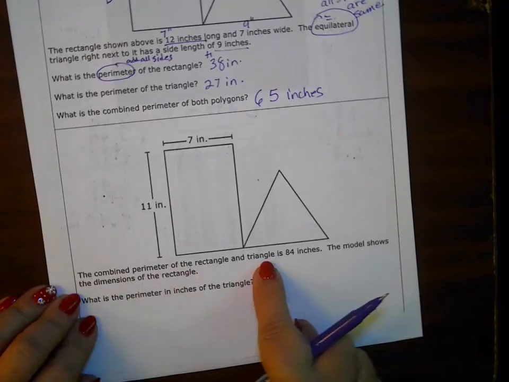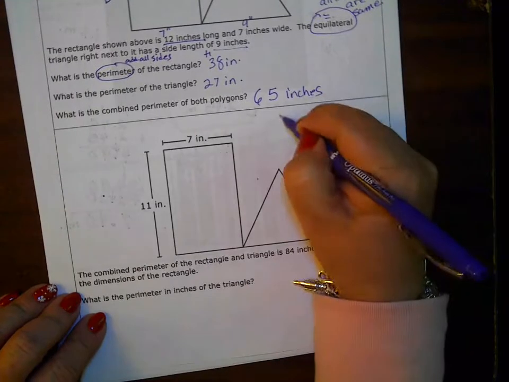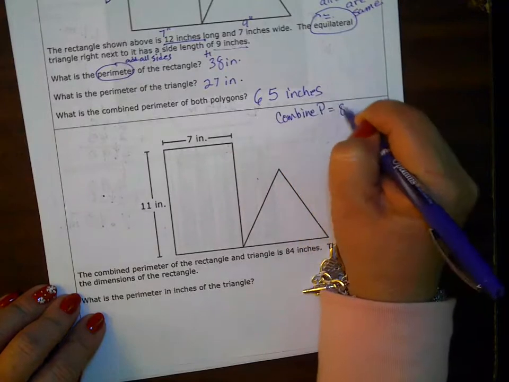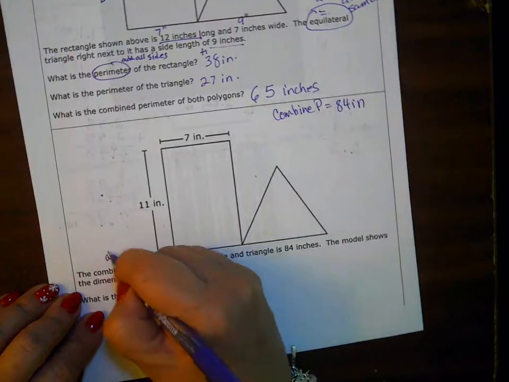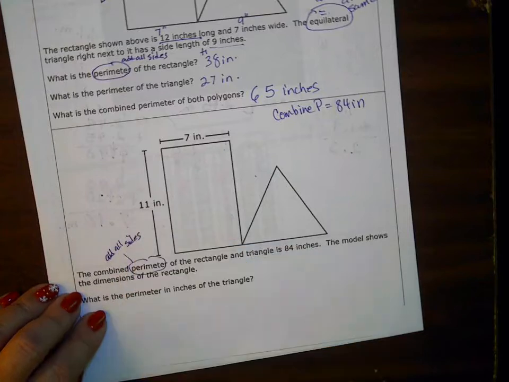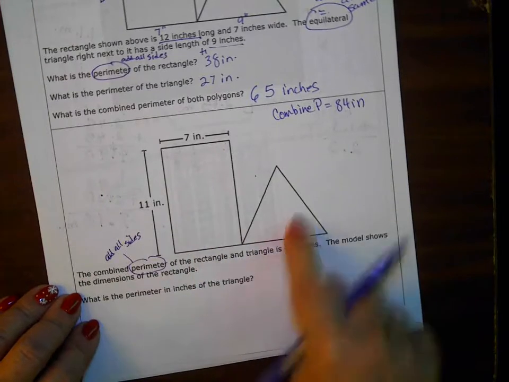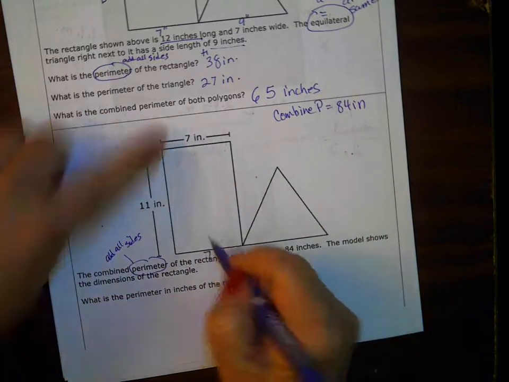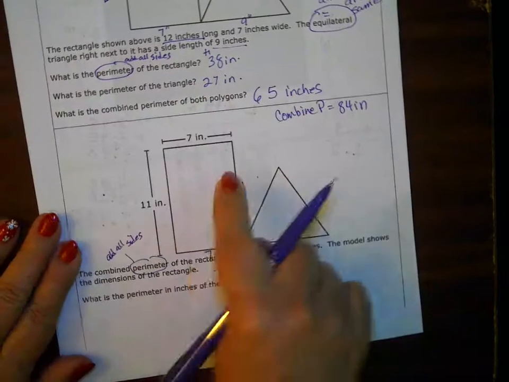The combined perimeter of the rectangle and triangle is 84 inches. So they've already done, this is combined perimeter is equal to 84 inches. Remember the perimeter, add all sides. So this was already done for us, but this model shows the dimensions of the rectangle. What is the perimeter of this triangle? So we don't know what the perimeter is, but I know that this is a 7, this is an 11, and the 11 is here. So I'm going to figure out the perimeter.